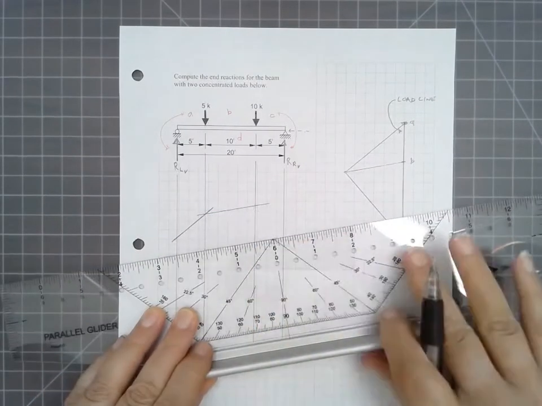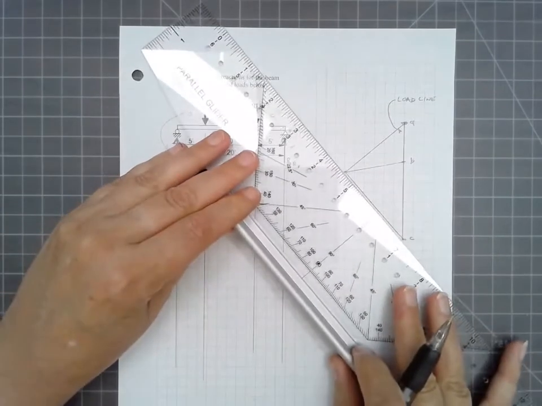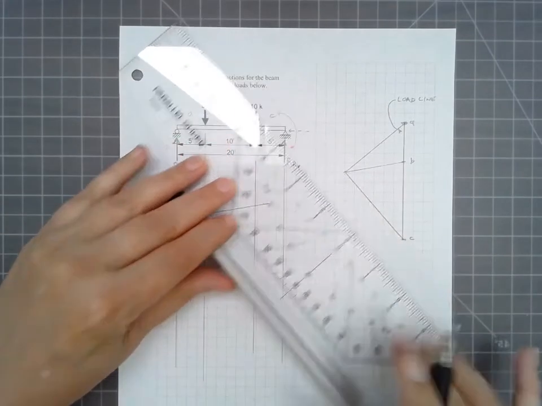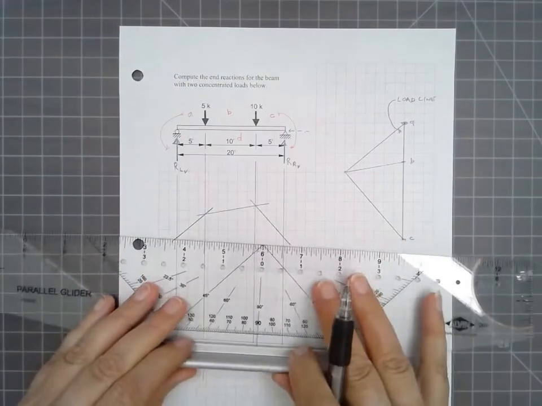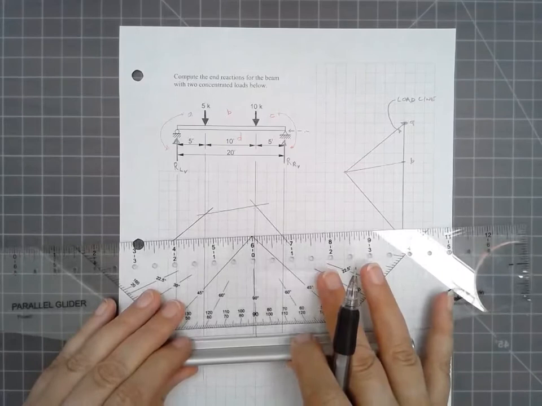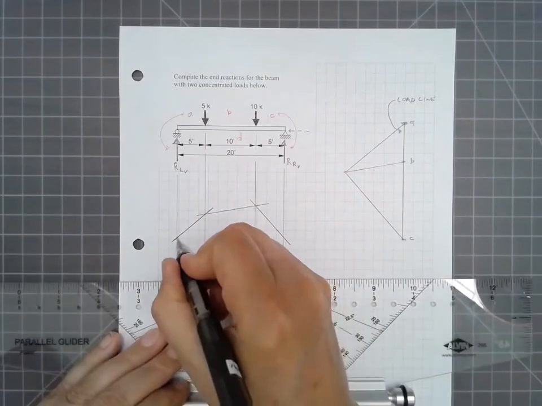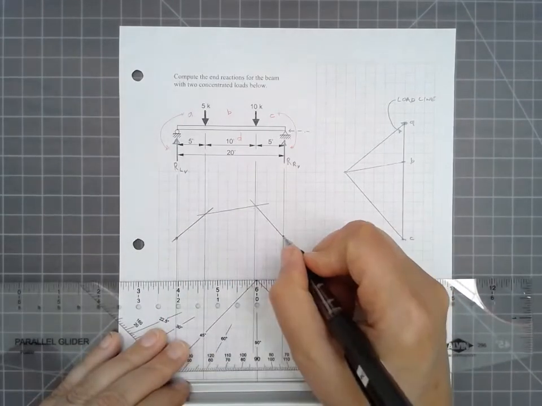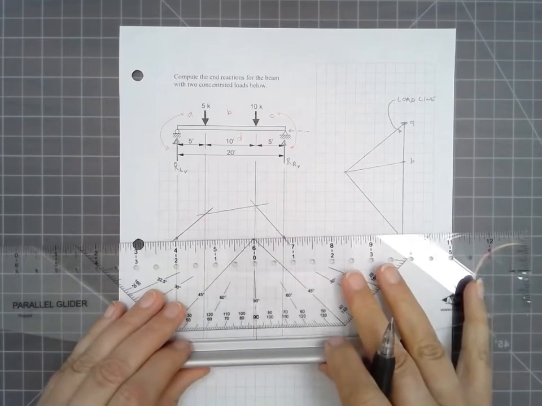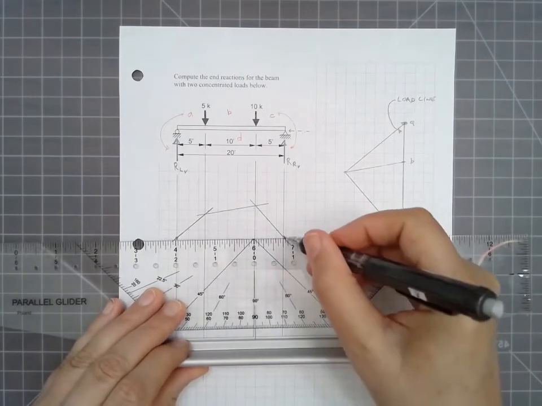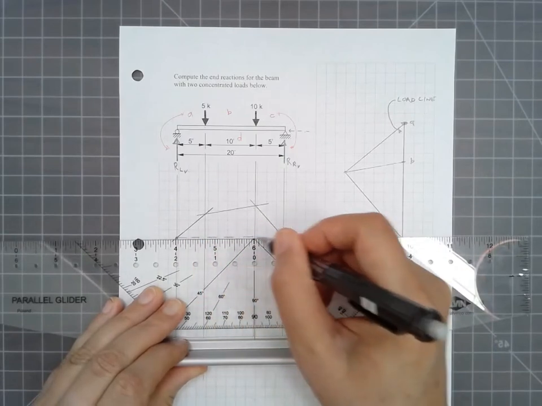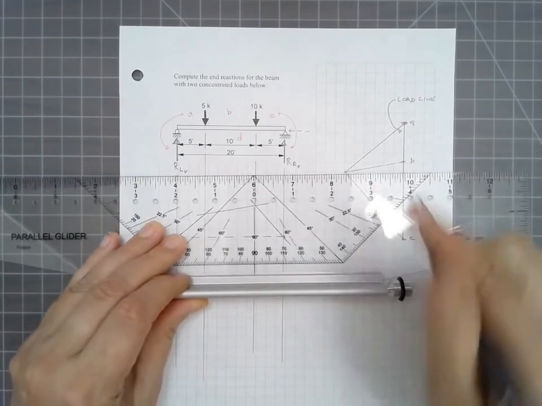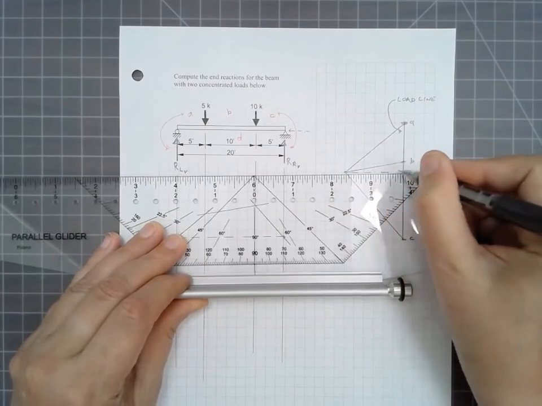so I start here until it runs into the next line, over here until it runs into the next line, and then over here. The closing string joins the start point and the end point, so slightly elevated from what I picked.